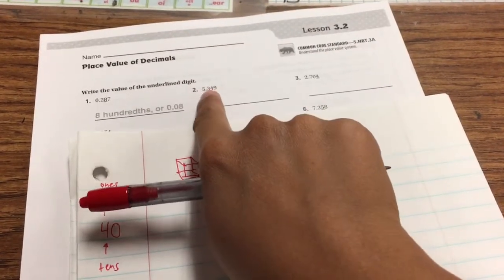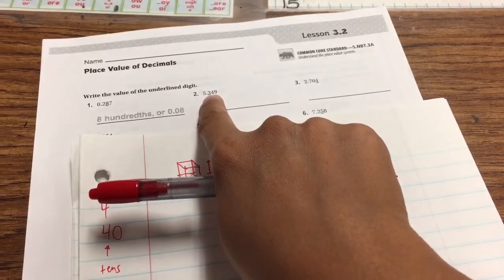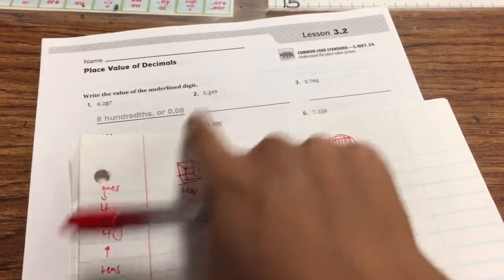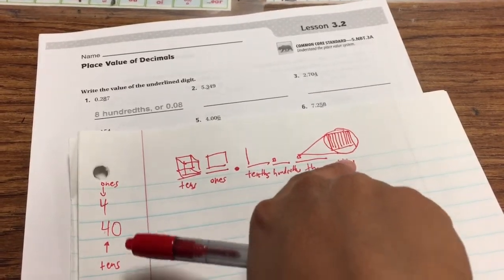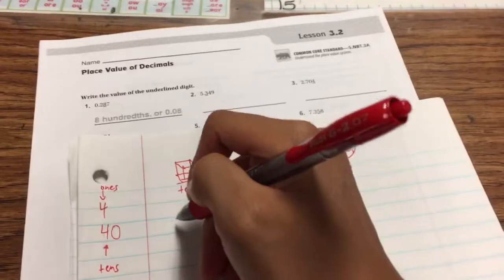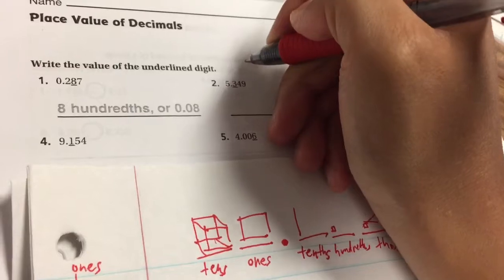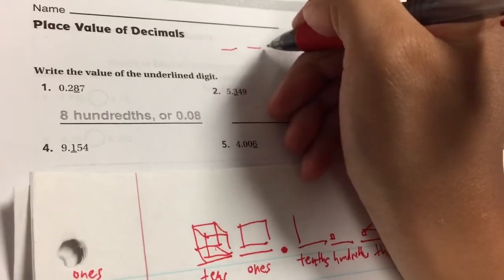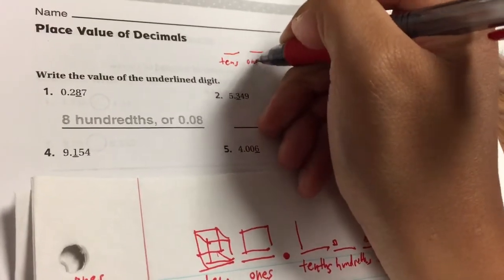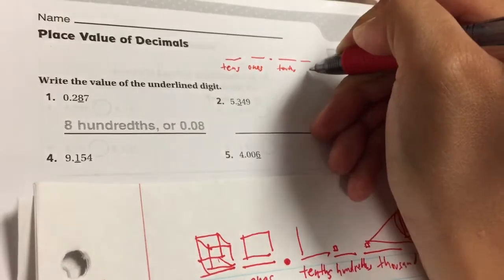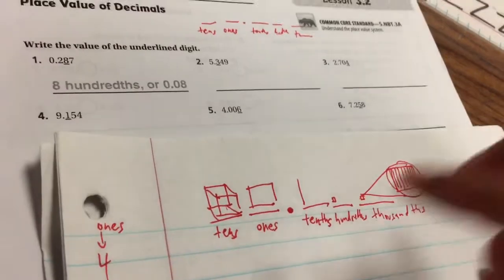So when they're saying find the value of the underlined digit, first you have to zero in on the one that's underlined, the 3, that's the digit, the number that's underlined, and tell me how much is this worth? Is it worth ones? Is it worth tens? Is it worth tenths? Is it worth hundredths? Is it worth thousandths? So I'm going to start with number 2. What I'm going to do to show my work is I'm going to, on top, put my cheat sheet, tens, ones, tenths, hundredths, thousandths, but spell it a little nicer the way I did some of it over there.